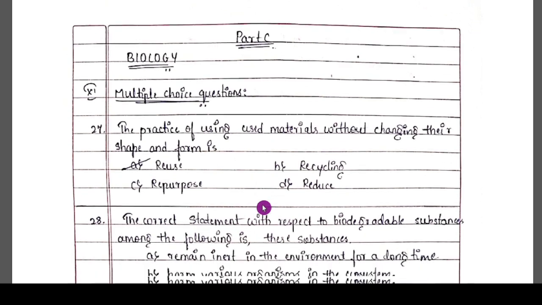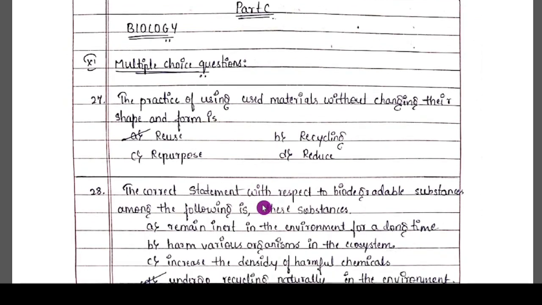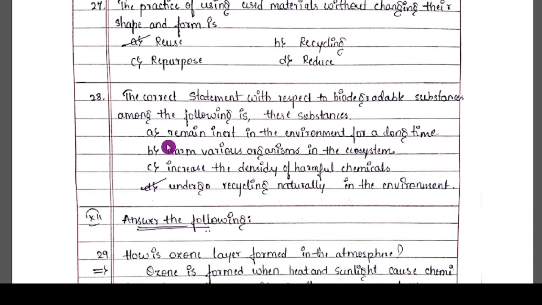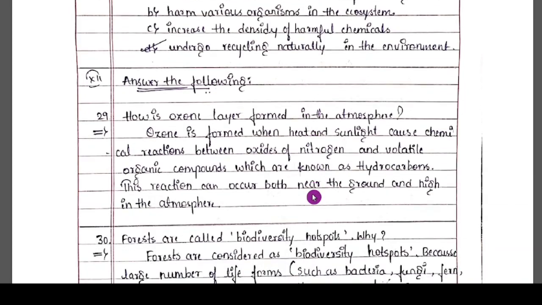Next, part C, that is biology, multiple choice questions. 27th question, the practice of using used materials without changing their shape and form is called reuse. 28th question, the correct statement with respect to biodegradable substances among the following is: these substances. You read the 4 options. In that, undergo recycling in nature in the environment is the right answer.